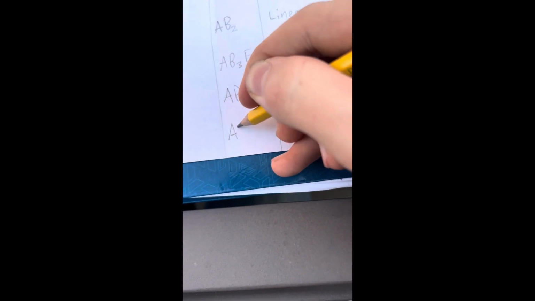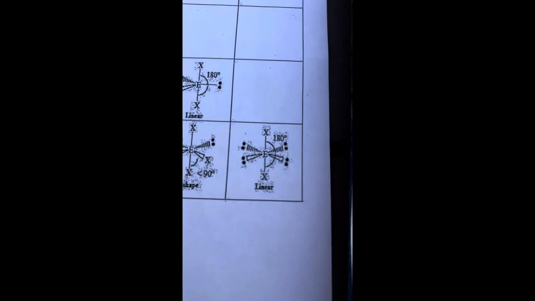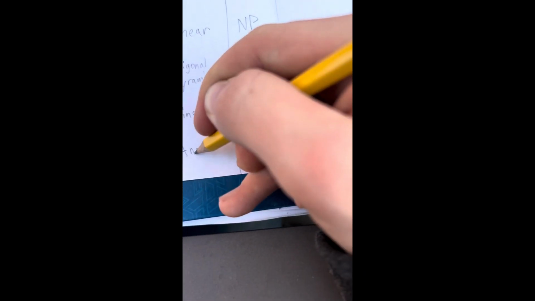Like that. The type is going to be AB2E1, because there's 1 tin, 2 fluorines, and there's 1 lone pair. If you look at our table, the type for this is right here. There's 2 X's and 1 lone pair, which means the type is angular, also known as bent. Now, for the polarity, we have a lone pair, and because there's a lone pair, it has to be polar.